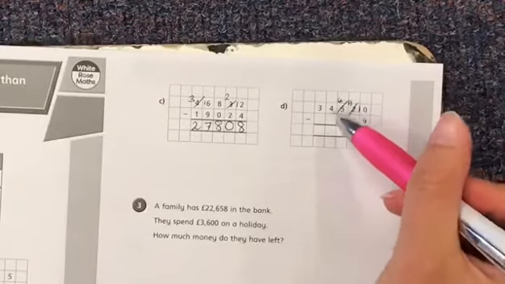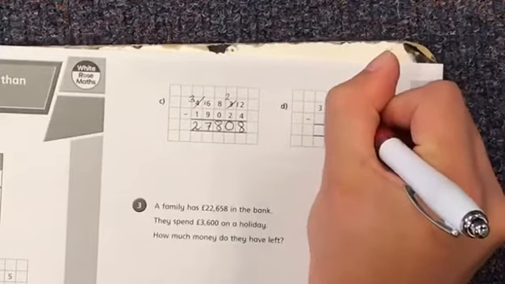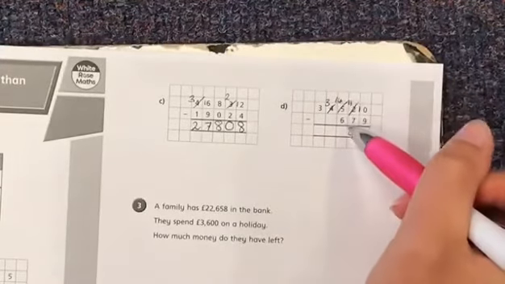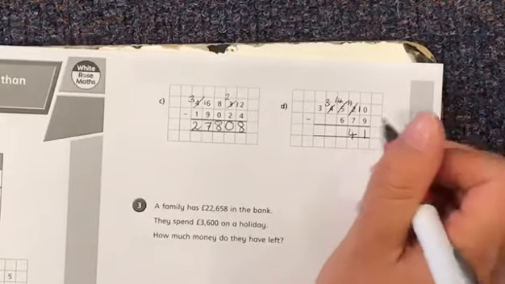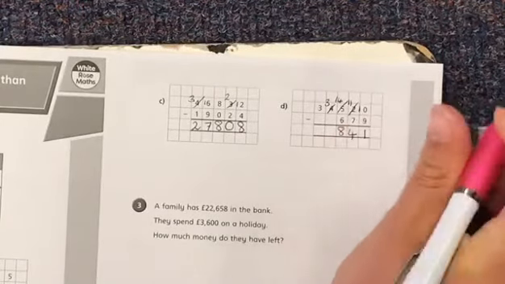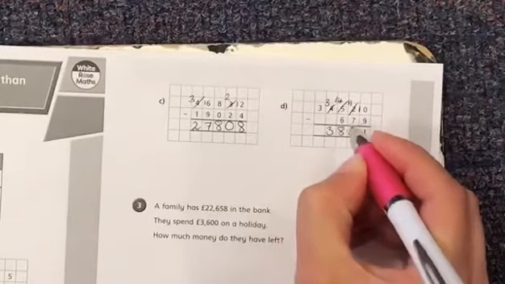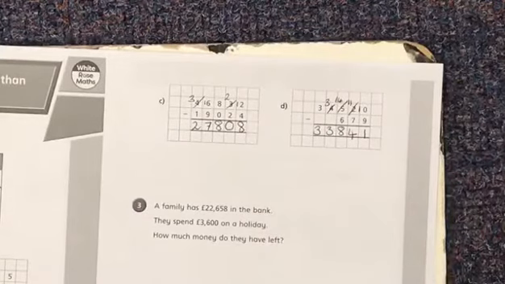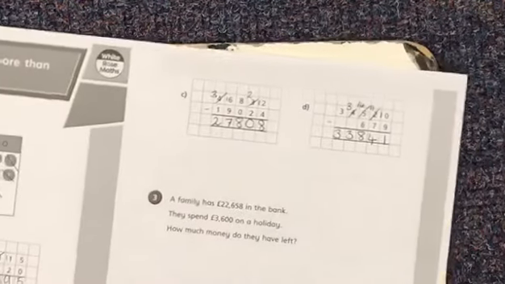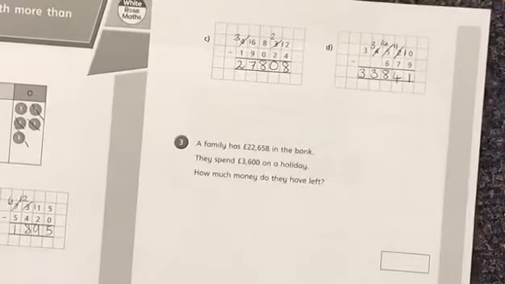I now have 4 take away 6, which I can't do, so I'm going to exchange again to create 14 take away 6, which leaves me with 8. 3 take away nothing is 3, and 3 take away nothing is 3. So we have 33,841.